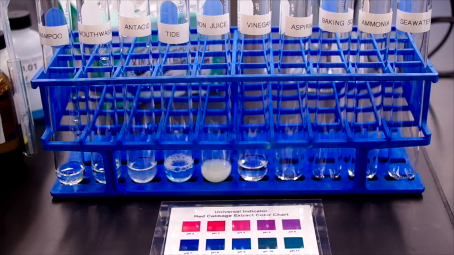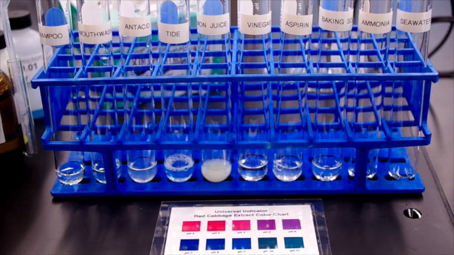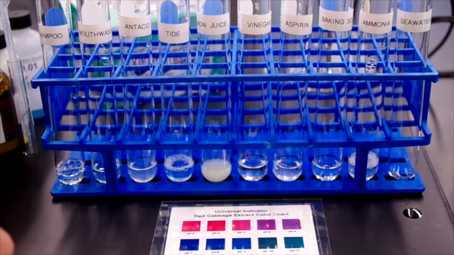Then aspirin. And baking soda. This is a 5% baking soda solution. Then ammonia. And finally, seawater.